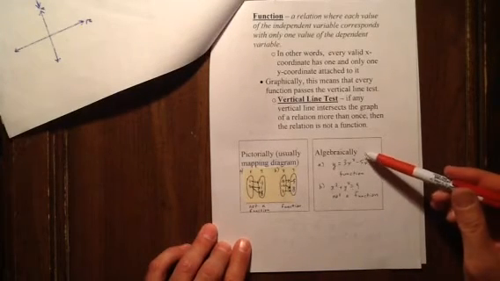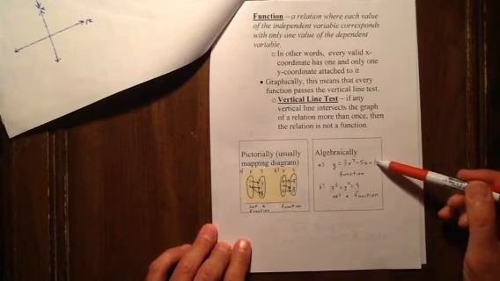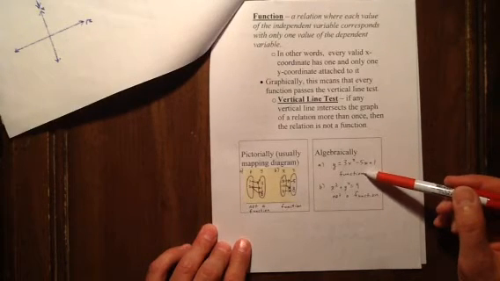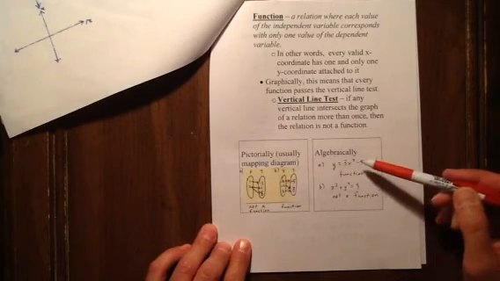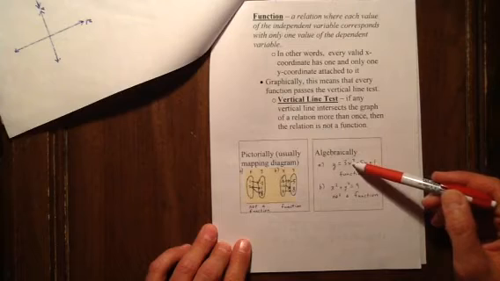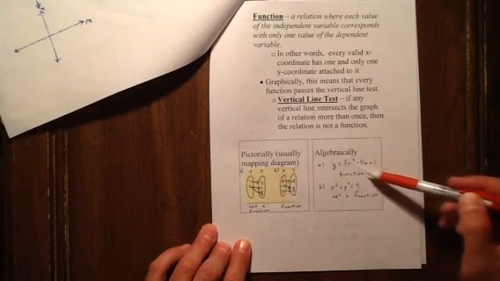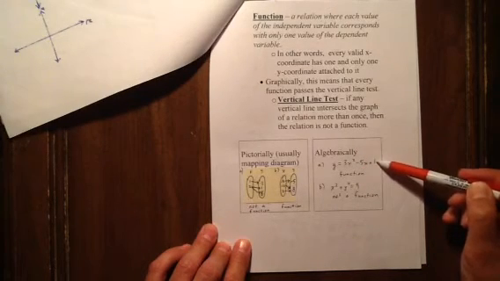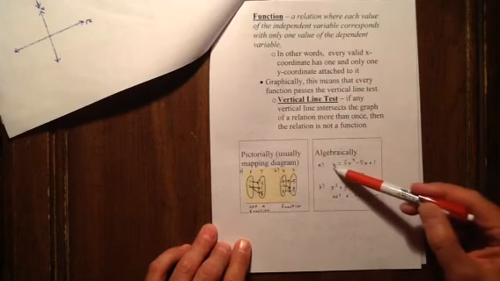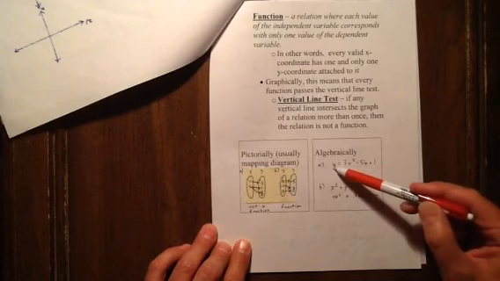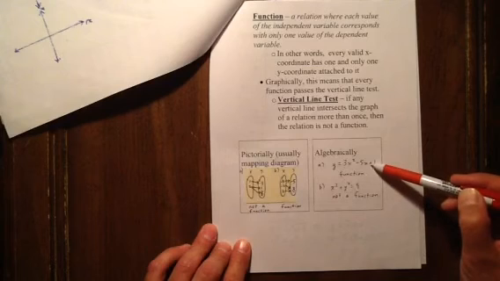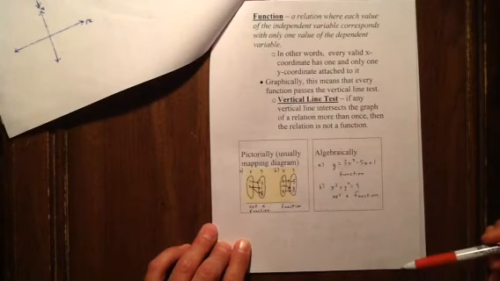Now, algebraically, we can see that, for example, the parabola y equals 3x squared minus 5x plus 1 is going to be a function. If I give you any x value at all, and you plug it into this equation, you're only going to get one answer for y. You can't possibly get two different answers. So because you can only get one value for y for each valid value of x, it's a function.